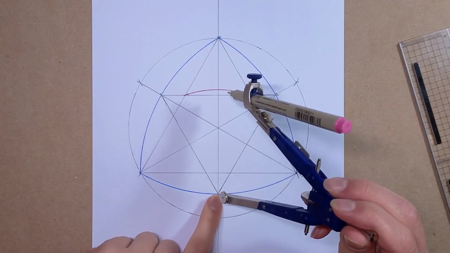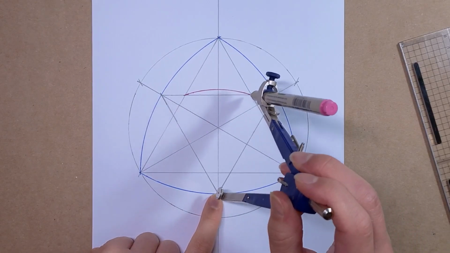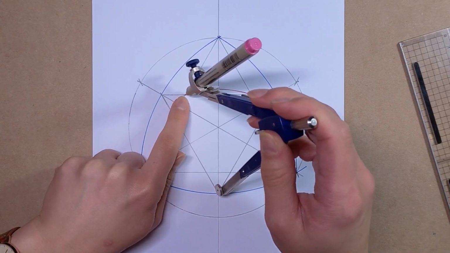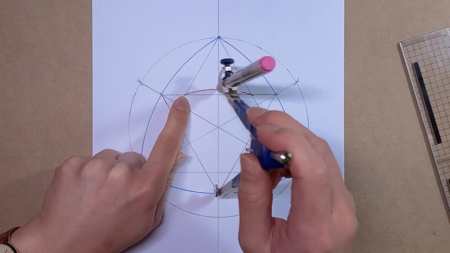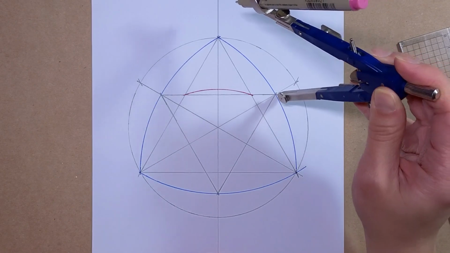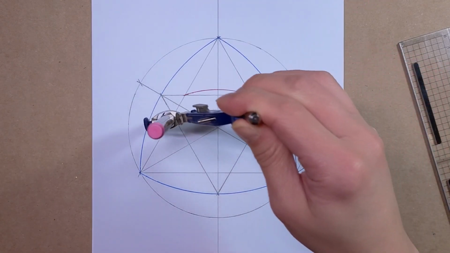So center on the point of the small triangle, and then radius to the intersections between the two triangles. And you can do that little curve on the three sides.